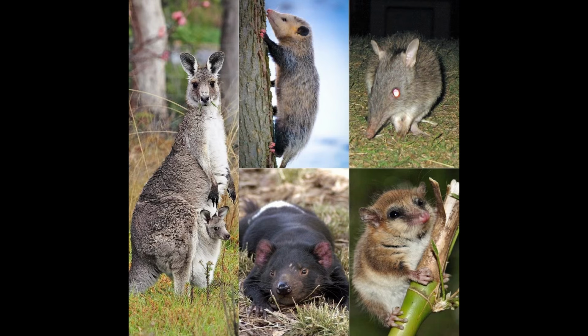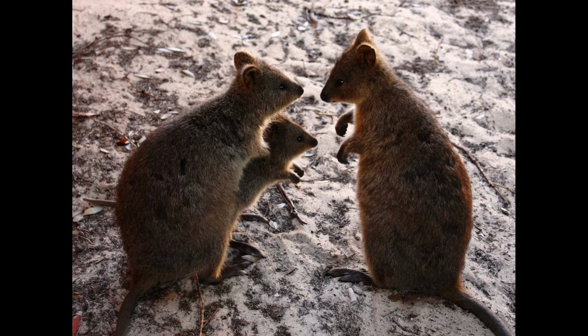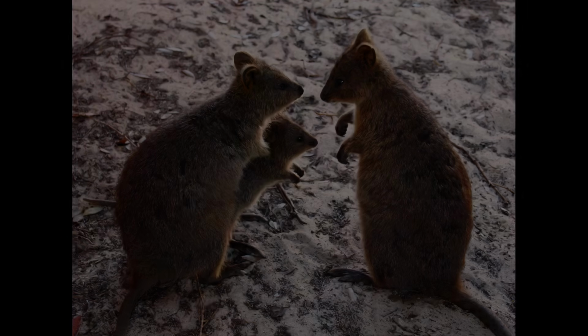It has a little pouch for its young. It has fur. It's quite similar to a little wallaby or a kangaroo. They are quite distinct, for example, to similar creatures like rodents that also are quite furry and small and look a little bit similar, but they have distinctions. So, for example, rodents do not have pouches for their young.